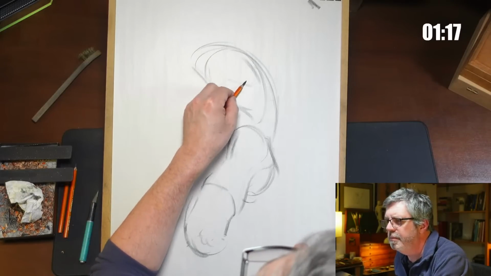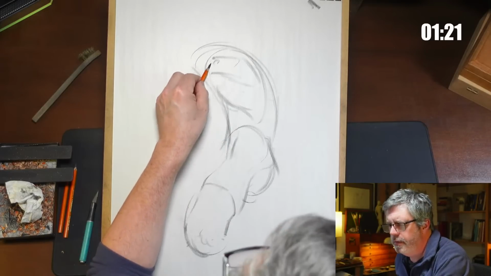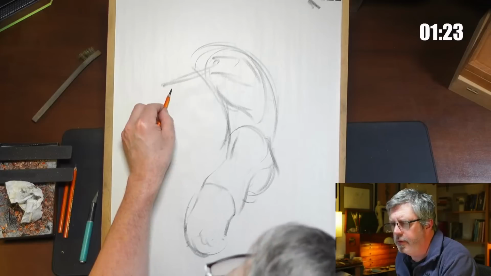Scapula sitting about here, coming this way, so I'm coming forward.